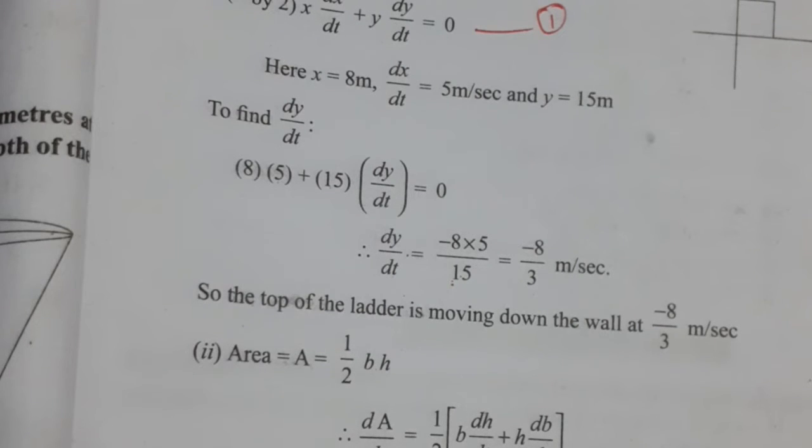Therefore the rate of change of the area of the triangle formed by the ladder, wall and the floor is dA by dt equal to 26.83 square meter per second.